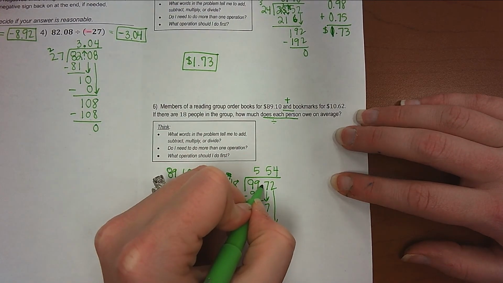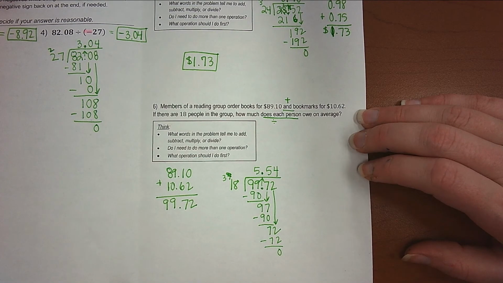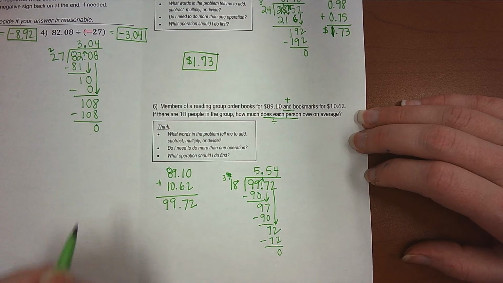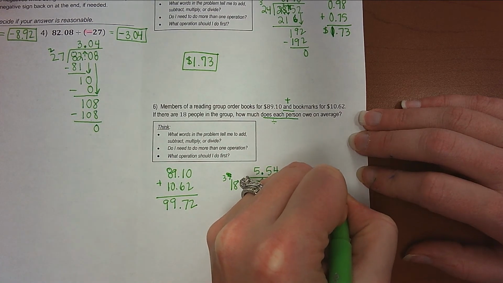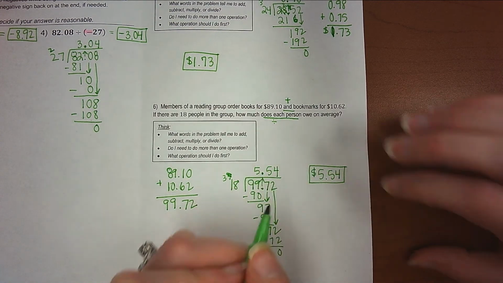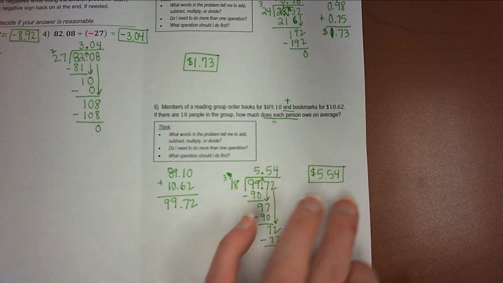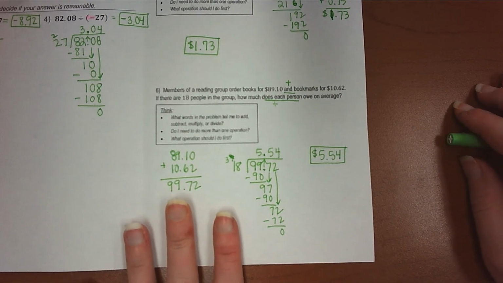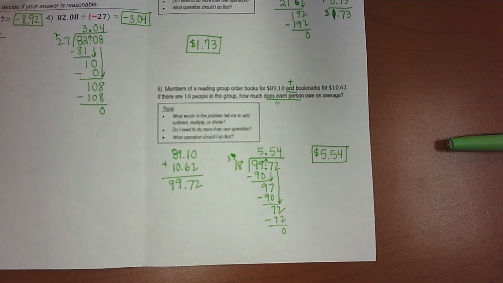If a decimal's in the house, we raise it to the roof. And so on average, each person spent $5.54. And if I think about, does that make sense? Well, 89 plus 10, or 89 plus 11 is about 100. 100 divided by 20 is about 5, and so 5.54 seems reasonable and makes sense for my answer that each person spent $5.54.